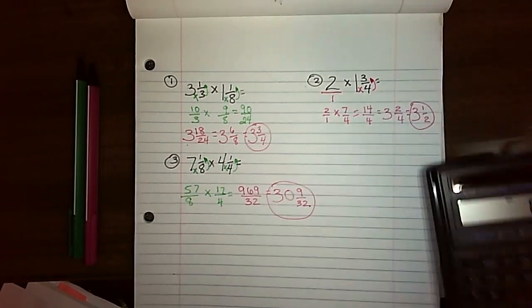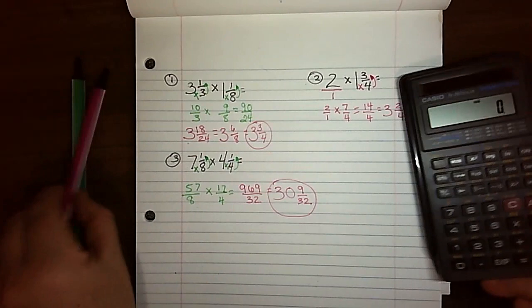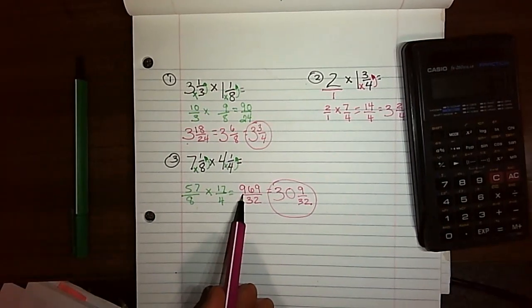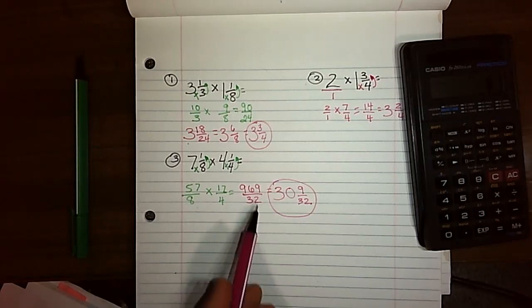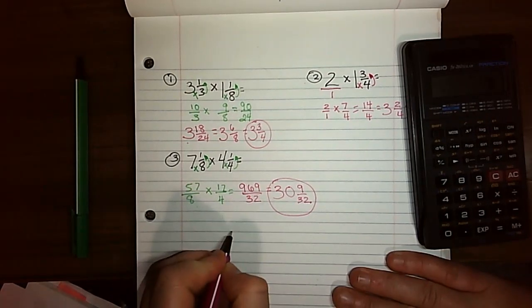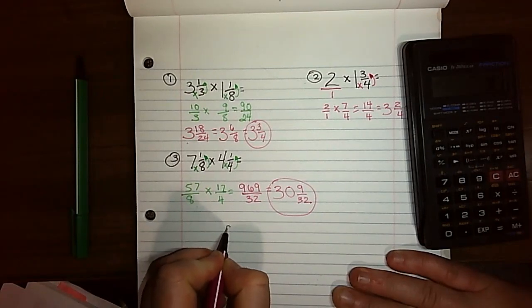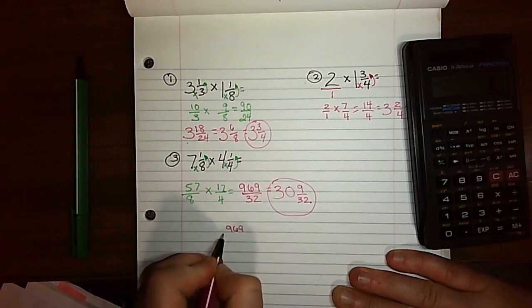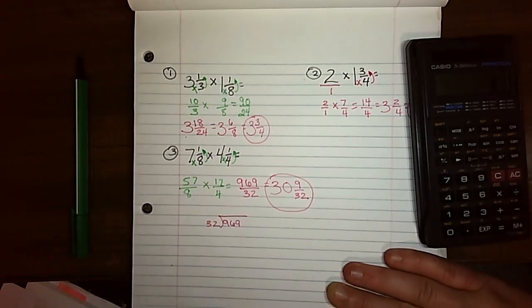So, when we just had the 969 over 32, anytime that you see this, remember when we were talking about multiplying and dividing whole numbers? This little line essentially writes it like this, right? And I'm going to do long division here for a sec, hon. Long division will help me to see clearly.